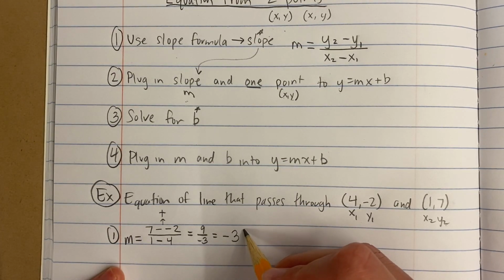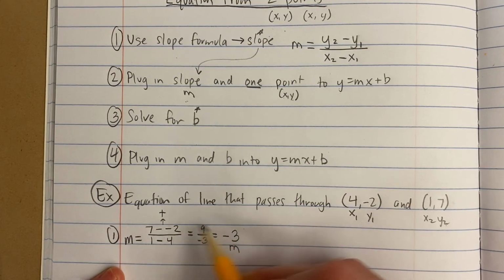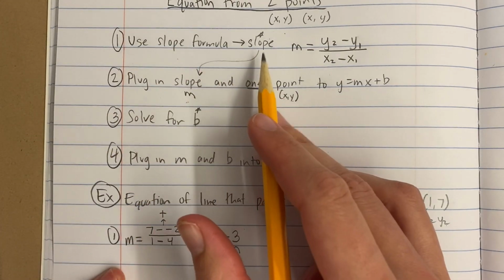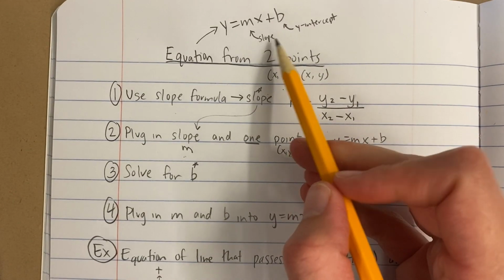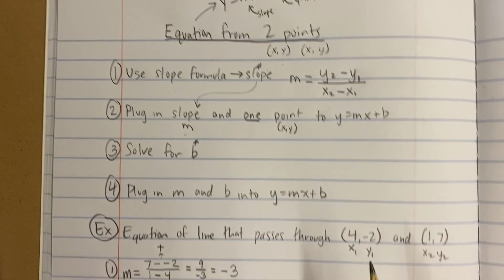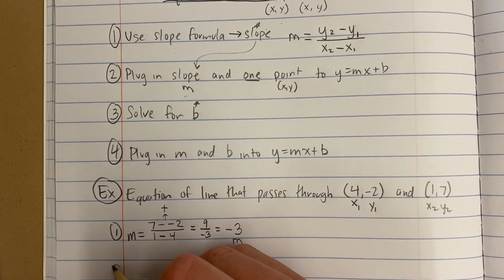Okay, so this is my m, right? I just found my slope. That's step 1. I have my slope. I'm halfway done, right? Because remember, I only need my slope and my y-intercept. So the only thing now I need is my y-intercept. So here's how I'm going to find it.